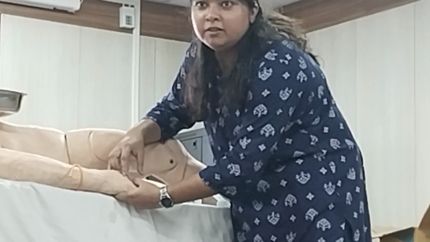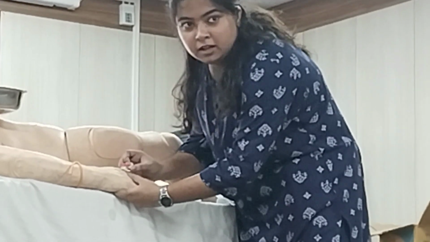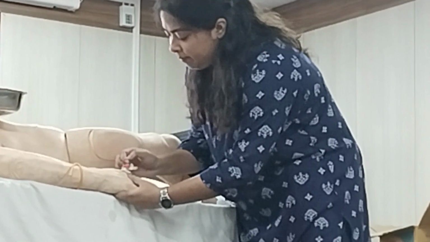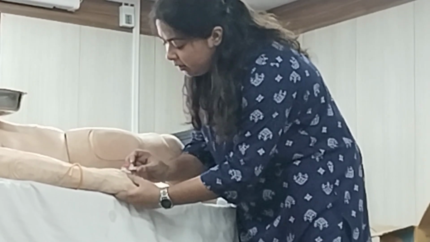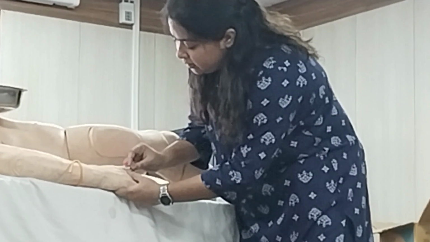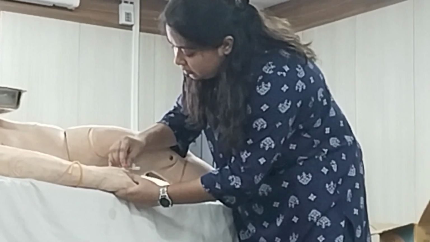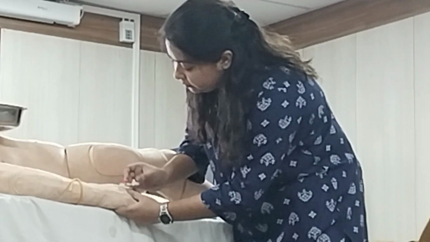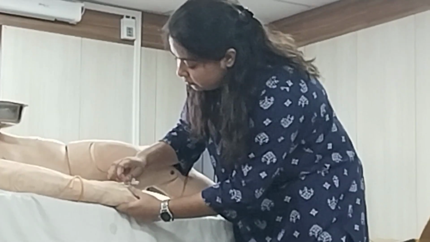While you are in the vein, you will get blood coming into the hub. So you know you are in the right place. Gradually push the cannula inwards, but the needle continues to be there, though partially withdrawn.